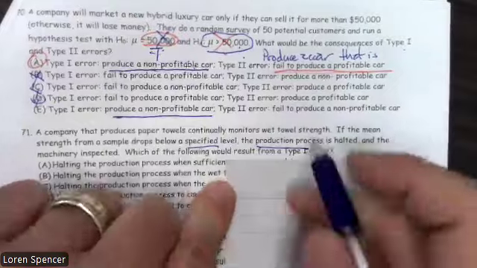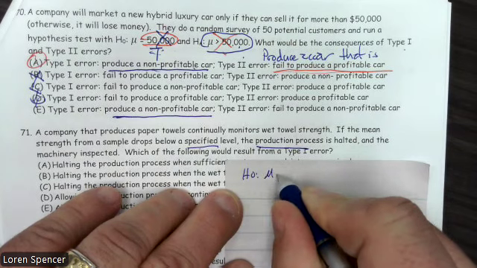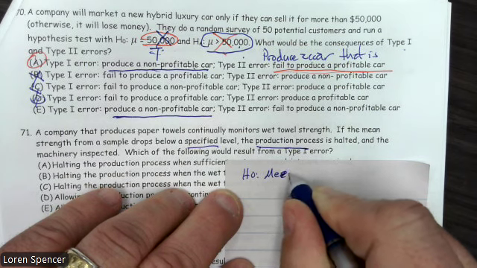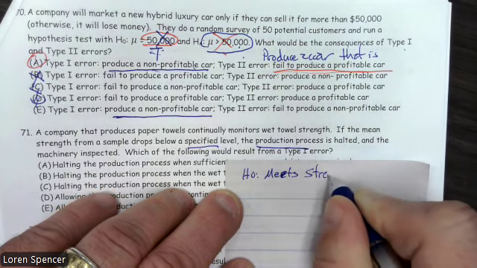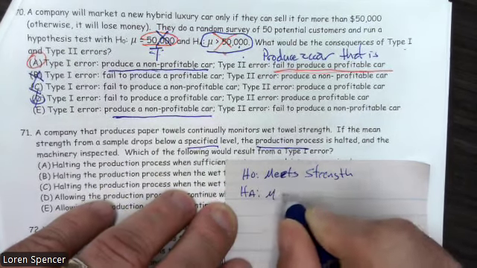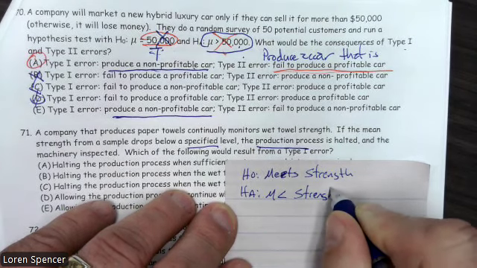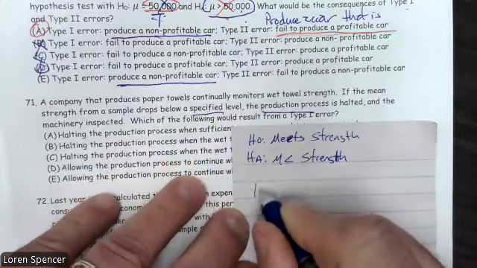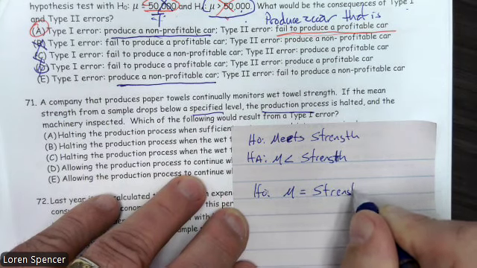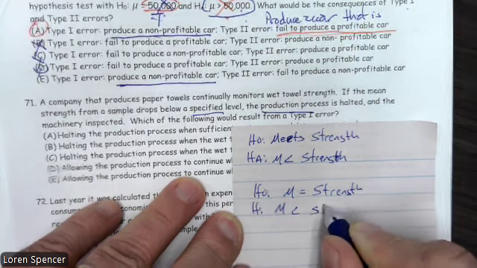So let's go ahead and start. H0, the claim is it meets strength. HA, the mean is less than strength. You know what? I'm going to rewrite that. H0, mean equals the strength. HA, mean is less than strength.